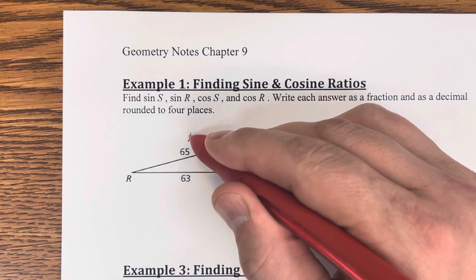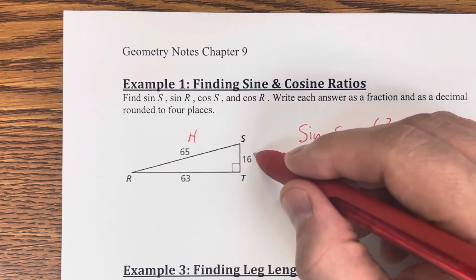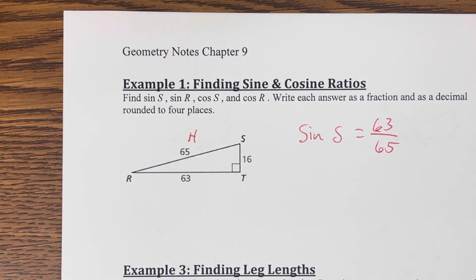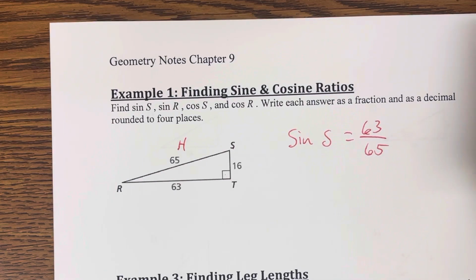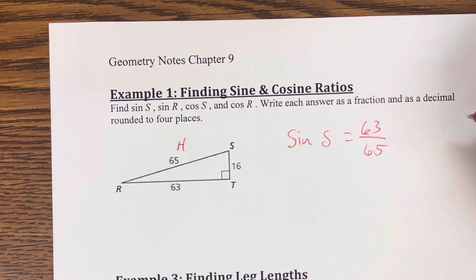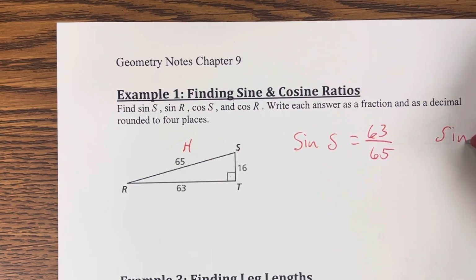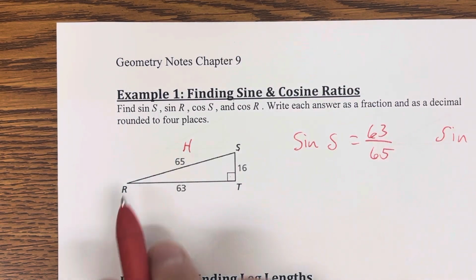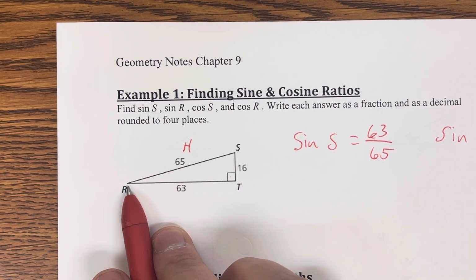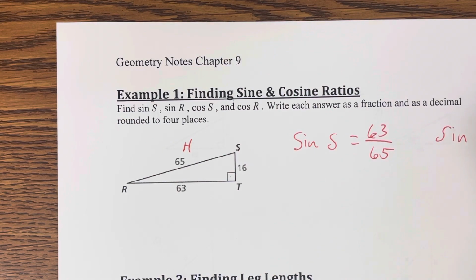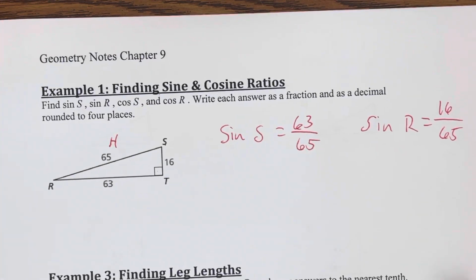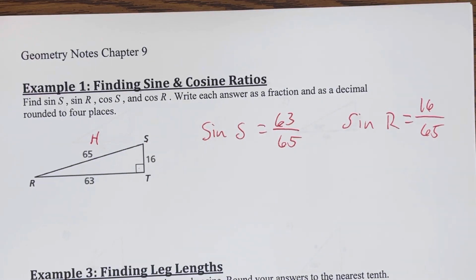The hypotenuse does not change. The opposite and the adjacent can change based off the reference angle. The next one says to find the sine of R. So now when I look from R, my reference angle is changing. So the opposite is 16 over the hypotenuse is still 65. So 16 over 65 for the sine of R.